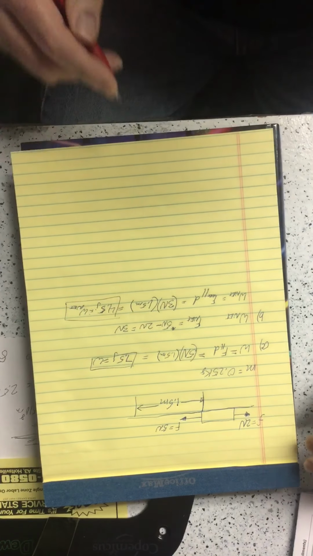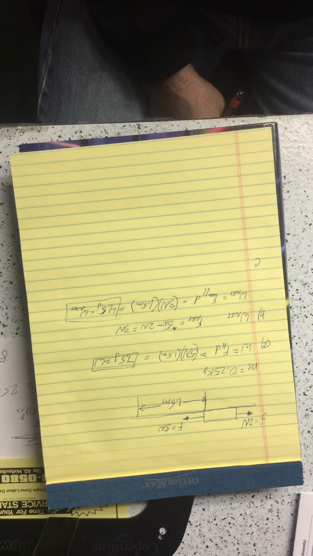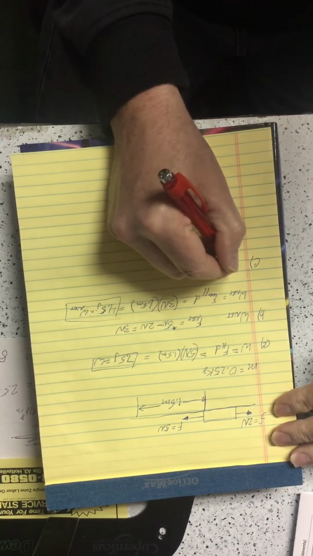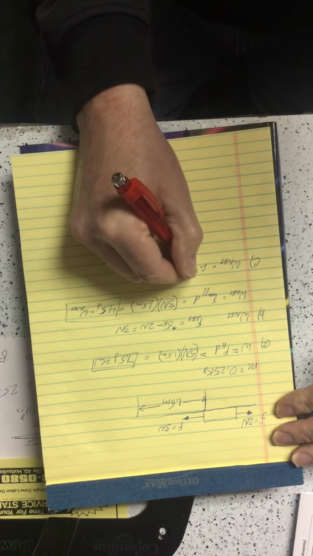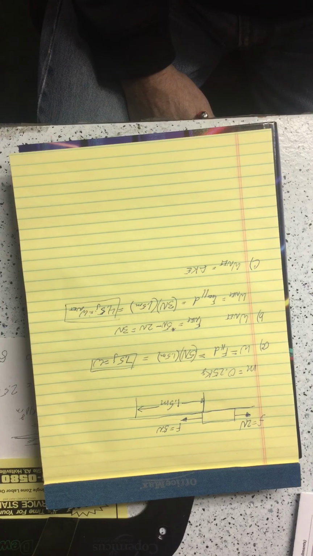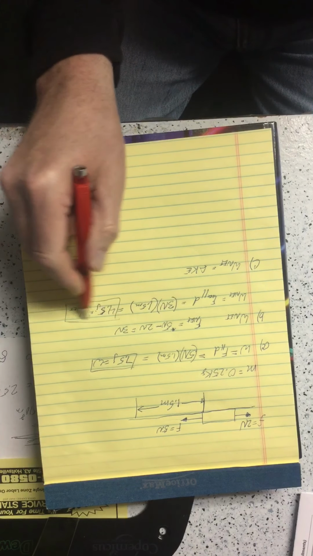All right, question C, part C. Which of these two values should you use to find the increase in kinetic energy of the block? Well, we've learned that the net work done is equal to the change in kinetic energy. So let's just see. Which of these two values should we use to find the increase in kinetic energy of the block? We should use the net.